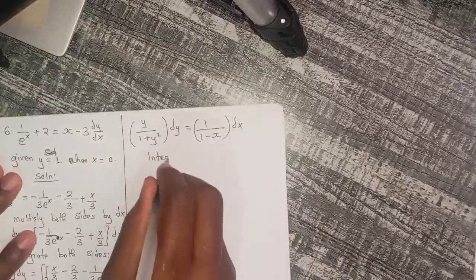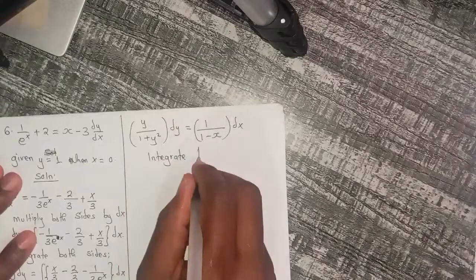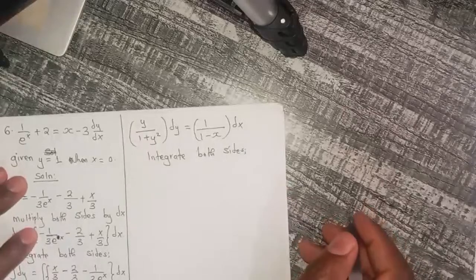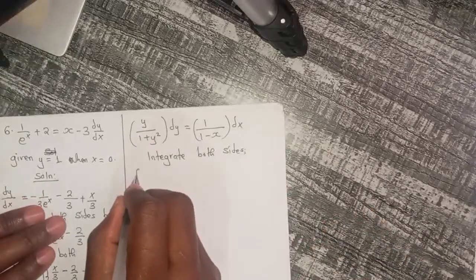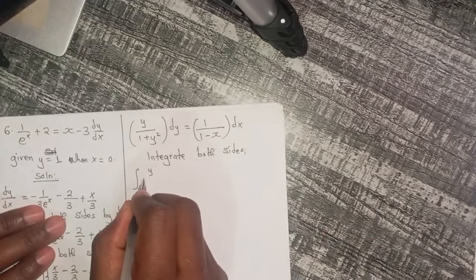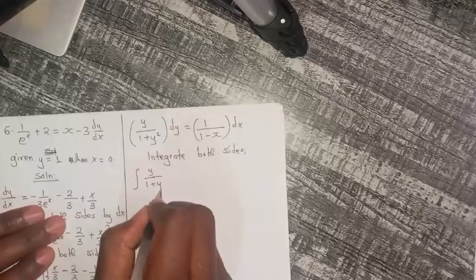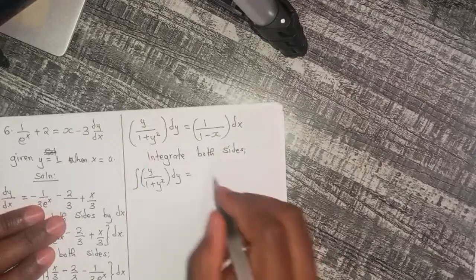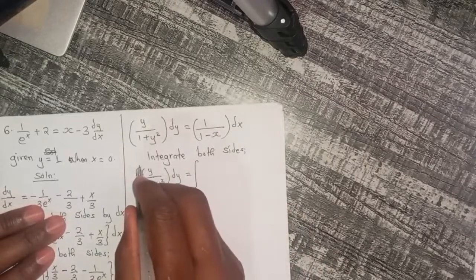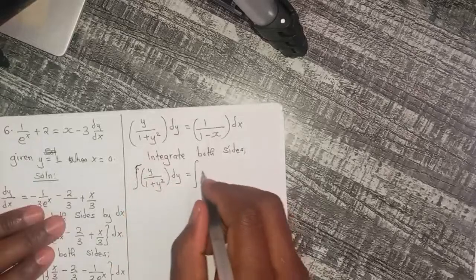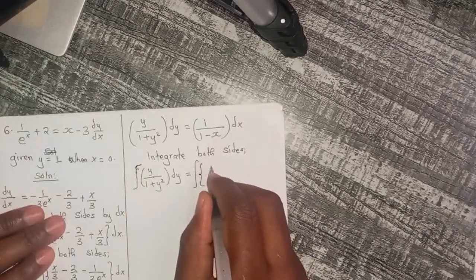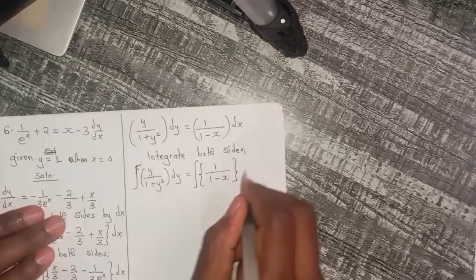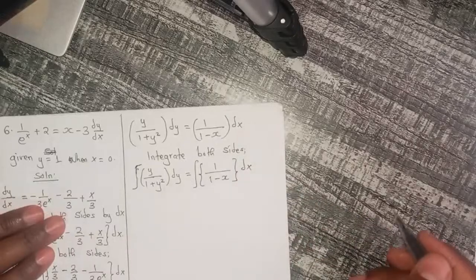So integrate both sides. This is simply the integral of y divided by 1 plus y square with respect to dy being equivalent to the integral of 1 divided by 1 minus x with respect to dx.